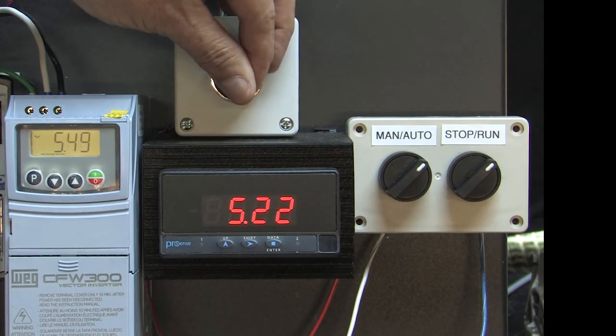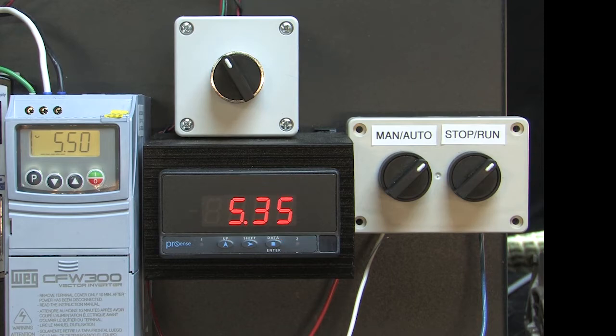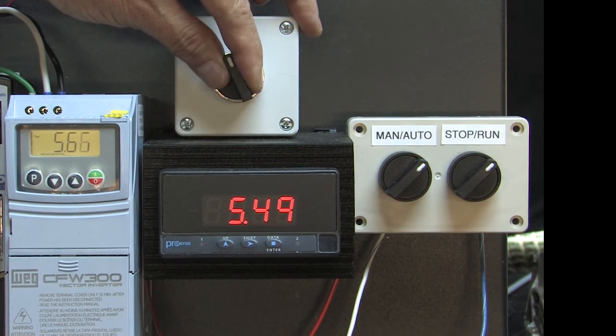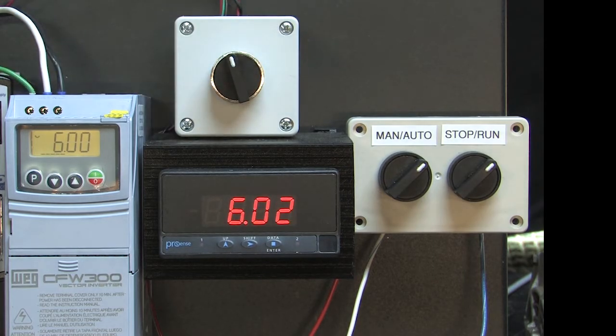I'll put the set point at 5.5 psi. But look, the actual system psi is only 5.35 psi. Why is that? Well, it's because we optimized our system for 6 psi, and since our system isn't linear, the farther away we get from the 6 psi, the greater the deviation will be. Now that's no big deal, because we can simply rotate the potentiometer to get whatever system psi we want. I'll take it back to 6 psi, and sure enough the system levels off right at 6 psi.